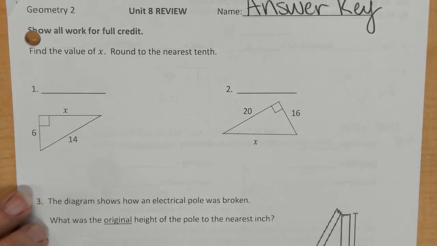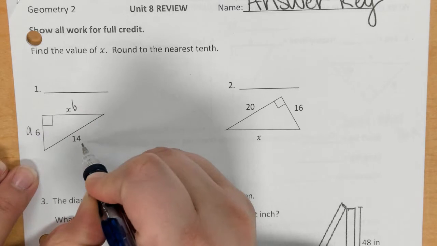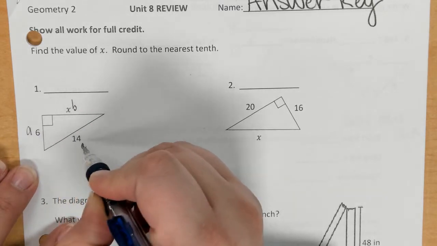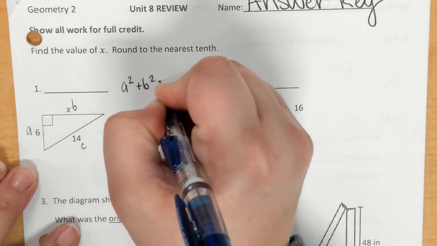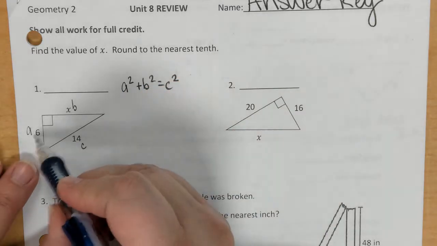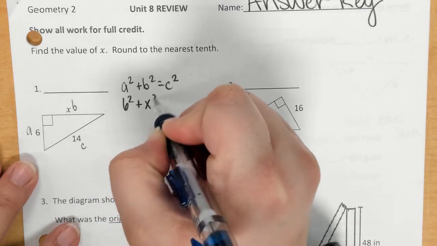For the Unit 8 review, the first page is just a review of Pythagorean theorem. So on number 1, this is your A, your B, and your C is always across from the right angle. And so if your Pythagorean theorem is a squared plus b squared equals c squared, go ahead and plug these three numbers in.